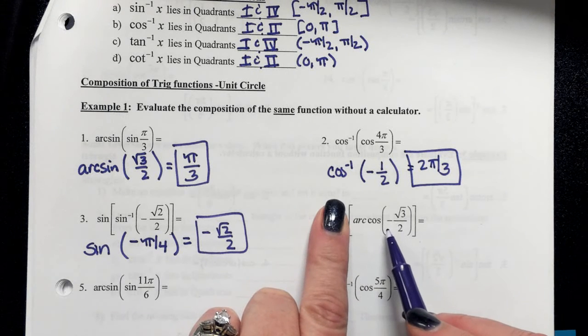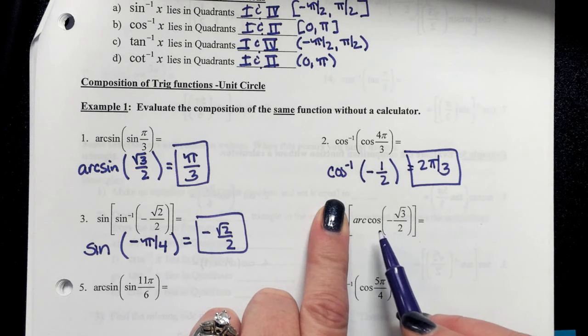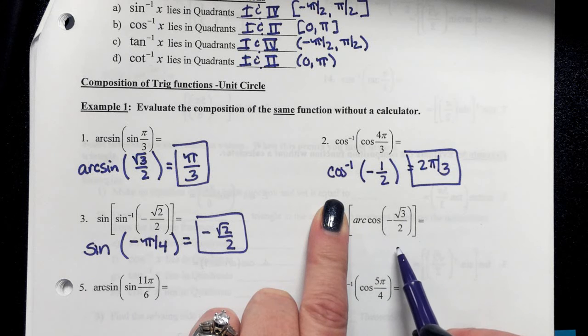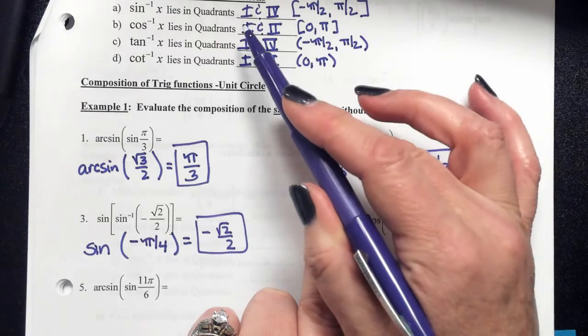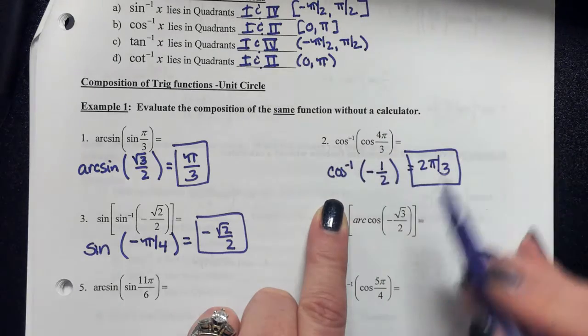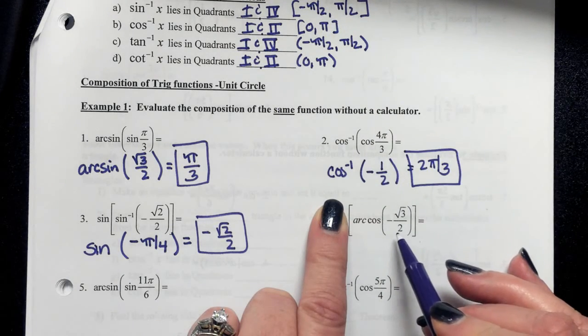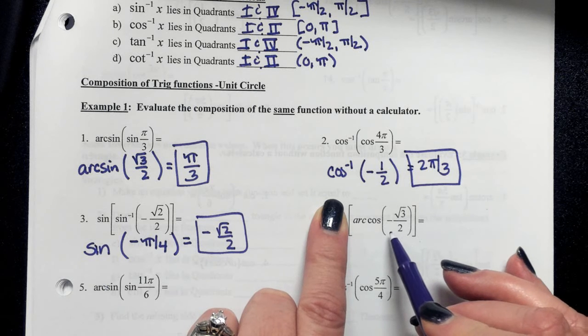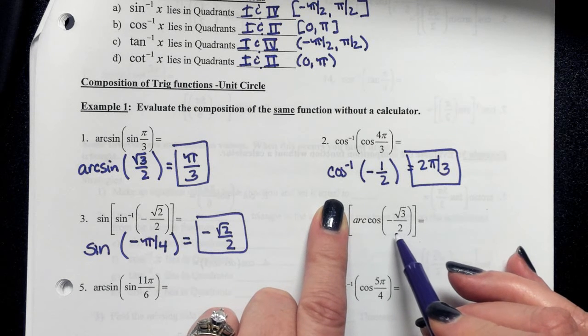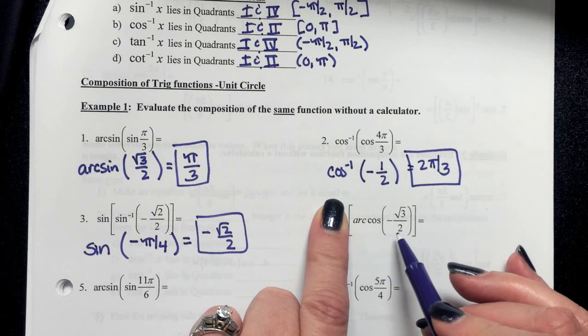The arc cosine, again, we're dealing with inverses. So arc cosine of negative square root 3 over 2. So again, remember, inverse cosine, I'm in quadrants 1 and 2. So because it's negative, I've got to pick the angle in quadrant 2. So what's the angle in quadrant 2 that has a cosine value of negative square root 3 over 2?